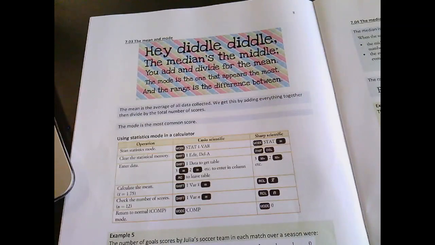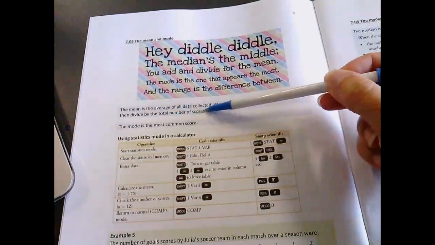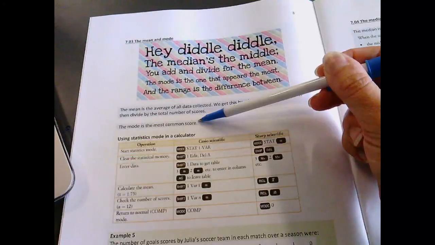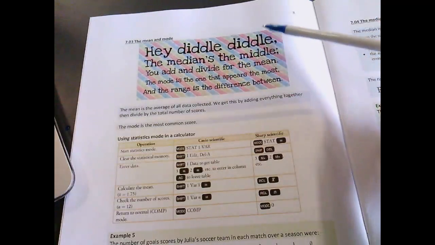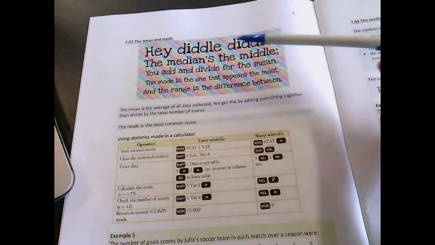Alright, so today we're looking at the mean and the mode. The mean is a type of average where we add everything together and divide by the total number of scores. The mode is the most common score, so which one occurs the most. This is a little rhyme up here for remembering each one of them.